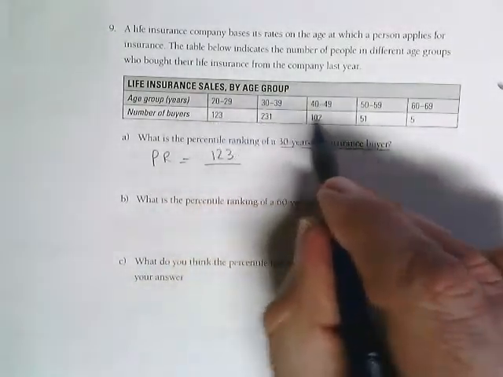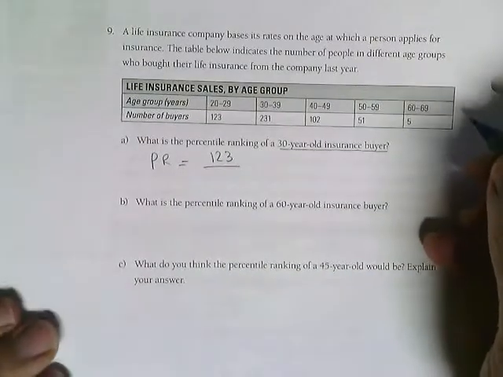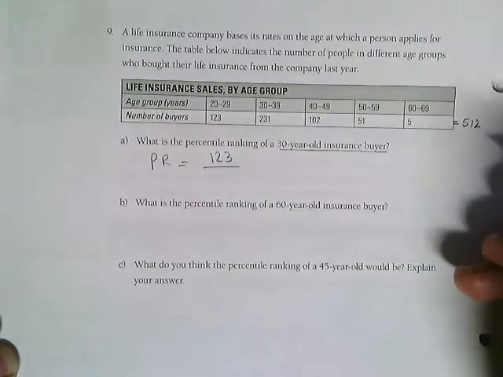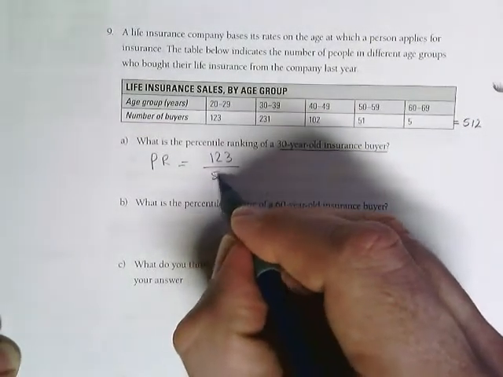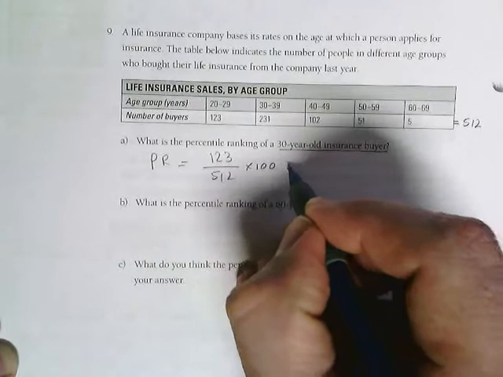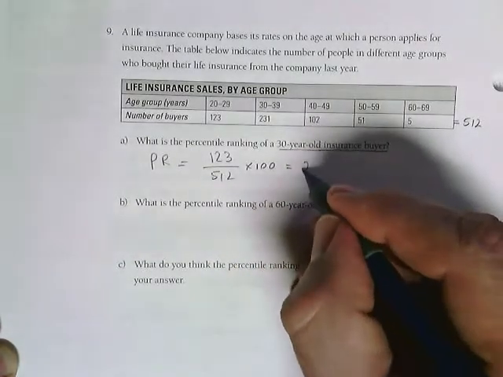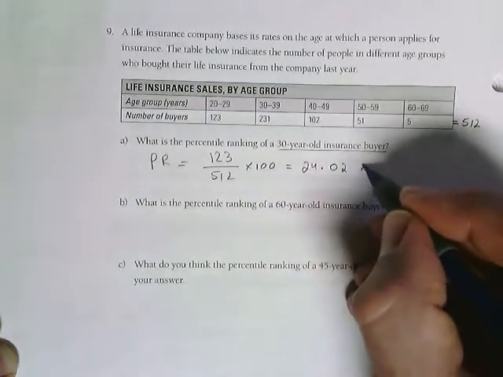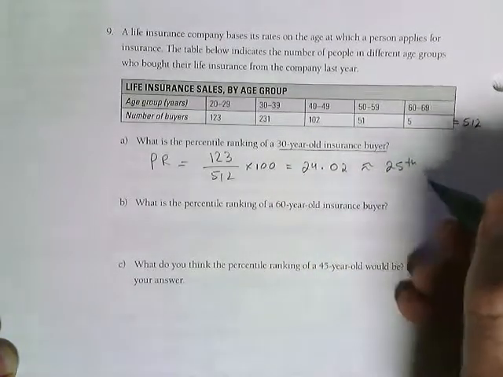And so you need to come up with your total here, and that ends up being 512. So 123 out of 512 times 100 would put you at 24.02, which is approximately 25th percentile.